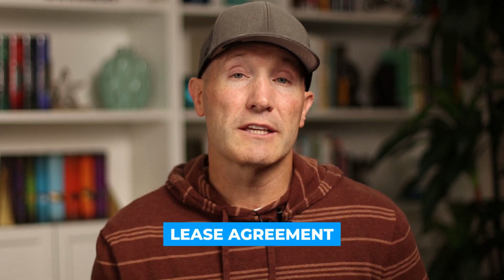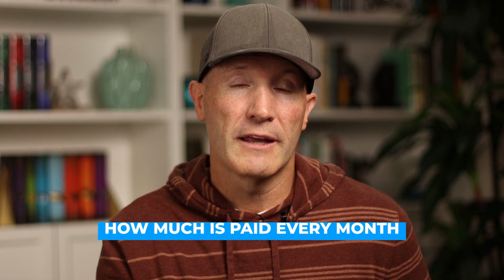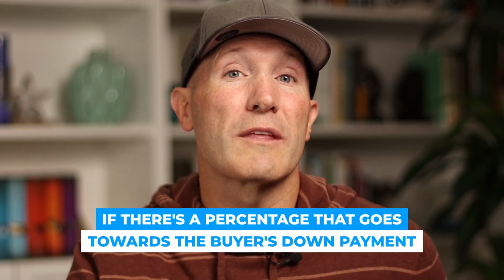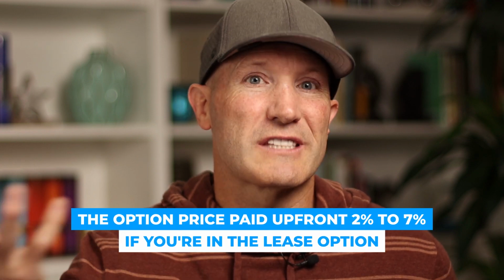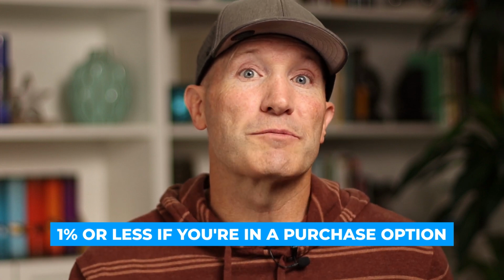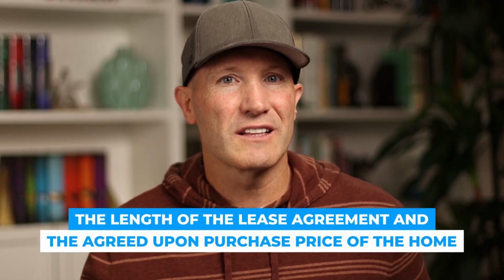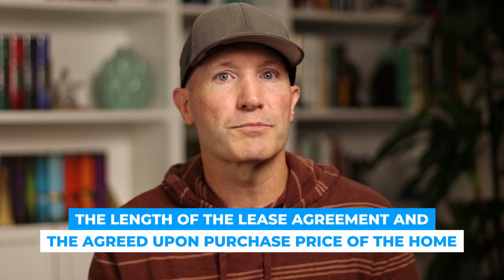Now, they can both be set up the same way because they have the same components. You have the lease agreement, which details out how much is paid every month, and if there's a percentage of that that goes towards the buyer's down payment, there's the option price paid up front, 2 to 7% if you're in a lease option, maybe 1% or less if you're in a lease purchase. And then obviously the length of the lease agreement and the agreed upon purchase price of the home.